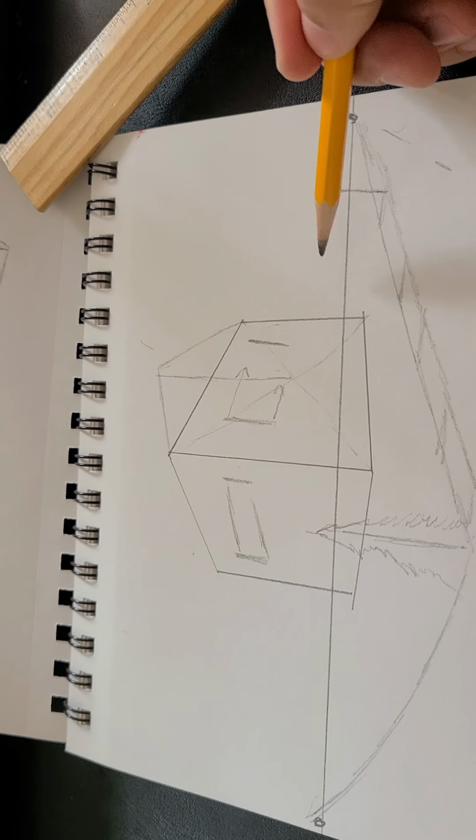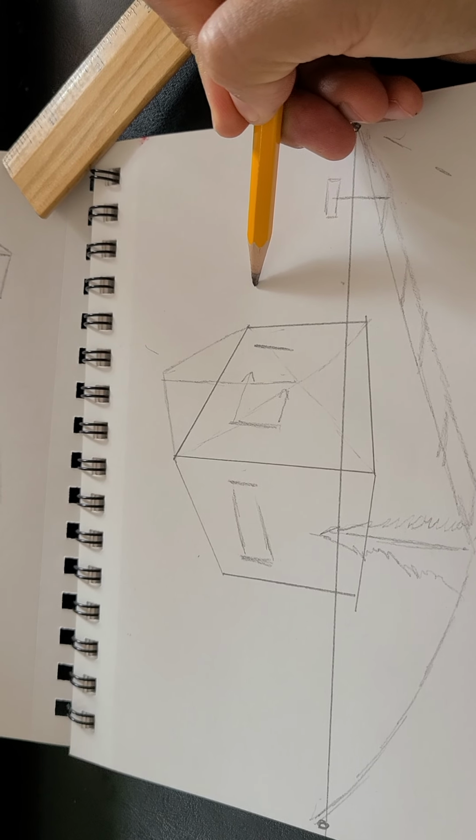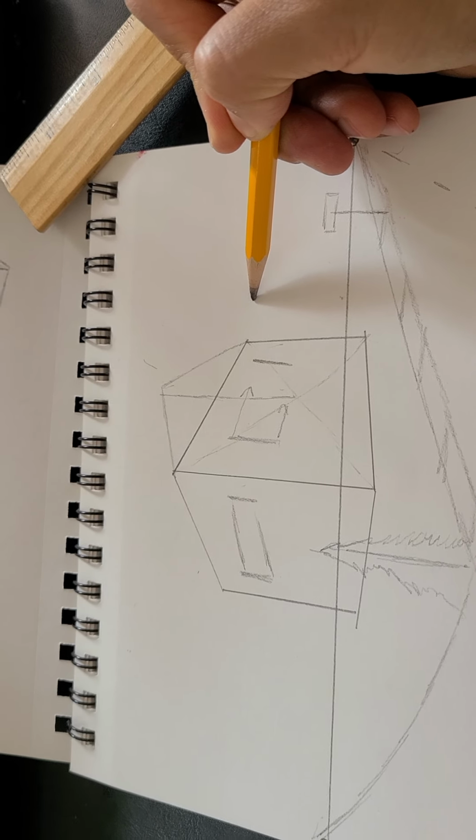All right. And remember, if you're going to draw a person, they can't be this tall. Okay. That would not look normal.